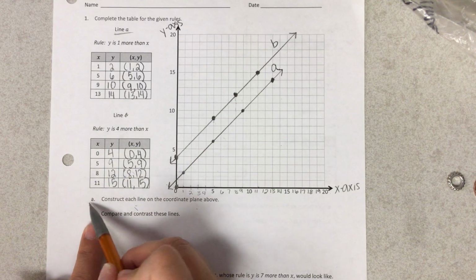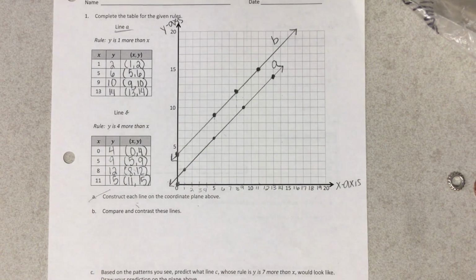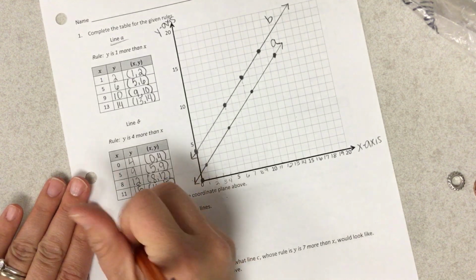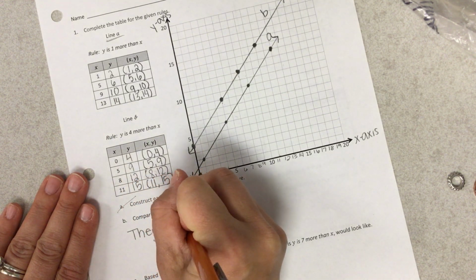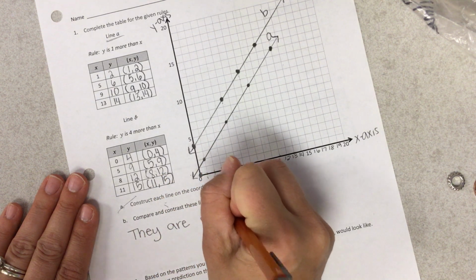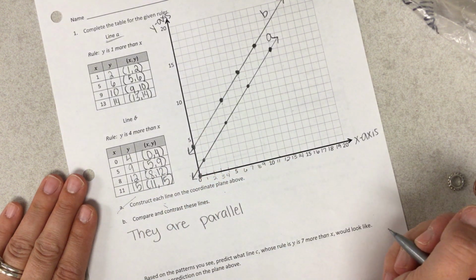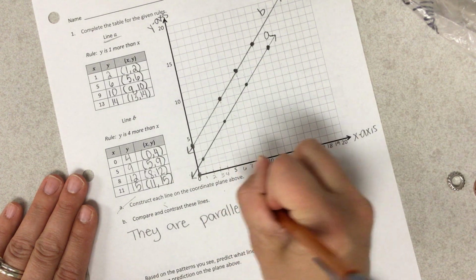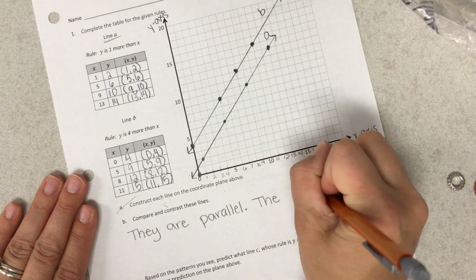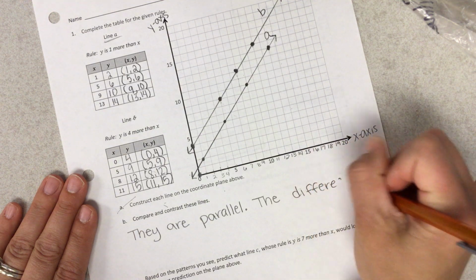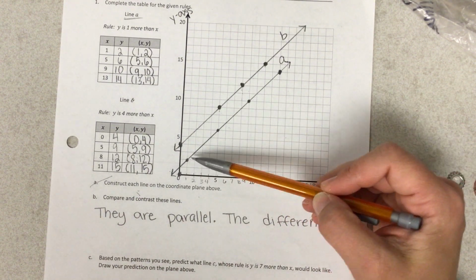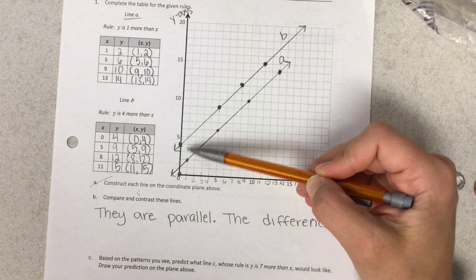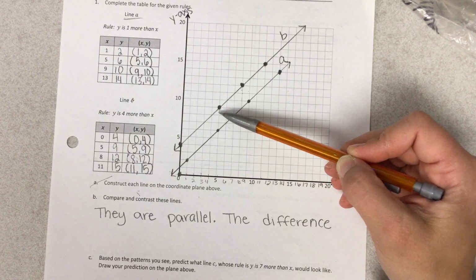And it says, so I've done A. Now it says compare and contrast these lines. So how they compare, I'm going to say that they are parallel. That's how we can compare them. The difference, when I look at these two lines, the difference between these, they're pretty much the same. When I do this, the only difference is that my coordinates are greater, 3 greater.